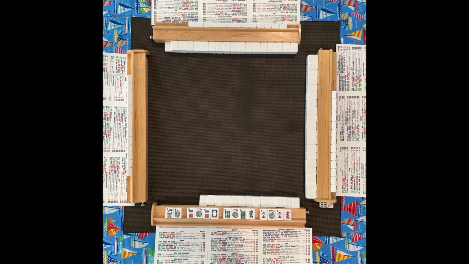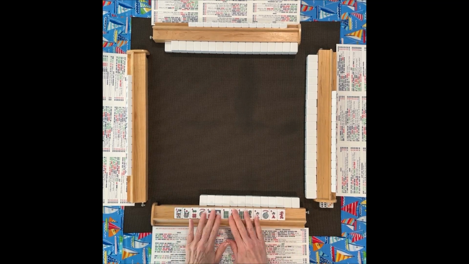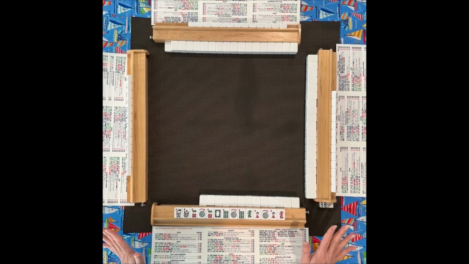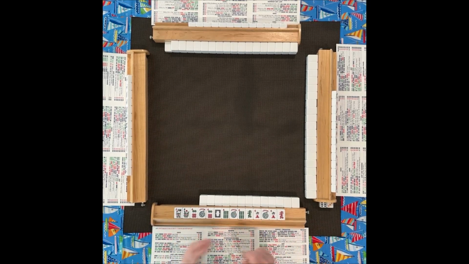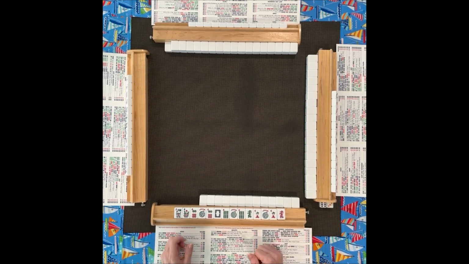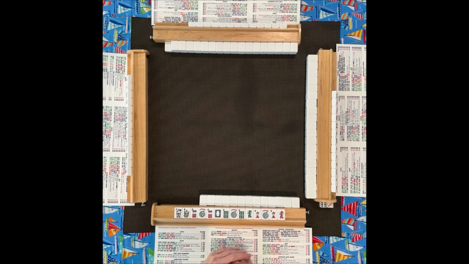Now I do also want to mention that on an even rarer occasion, people are dealt a Mahjong. So after everybody's picked their tiles during the deal, they are sitting with Mahjong. And again, it is extremely rare, but it does happen. And if this does happen, it is called a heavenly hand.